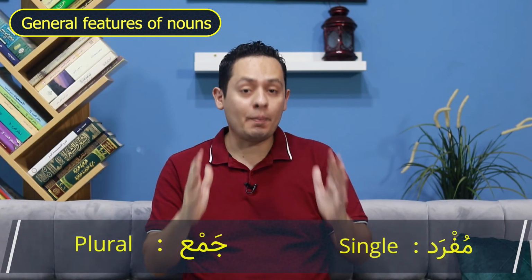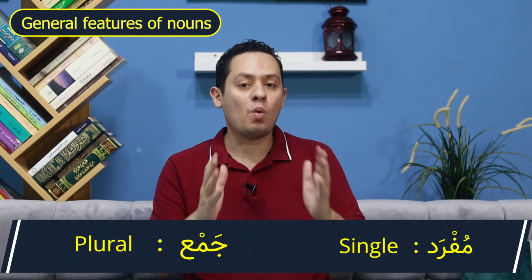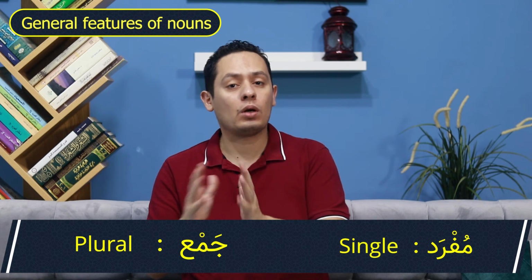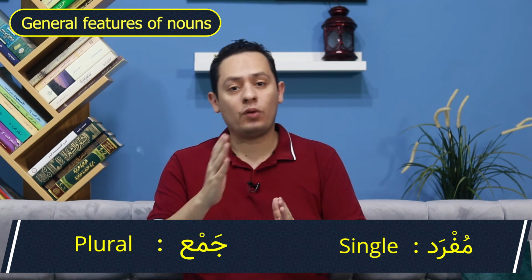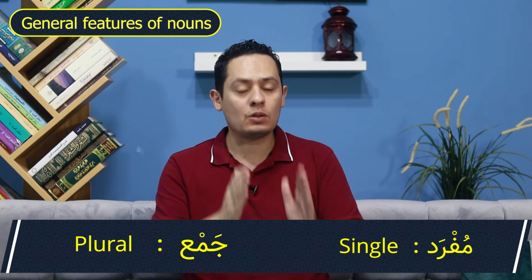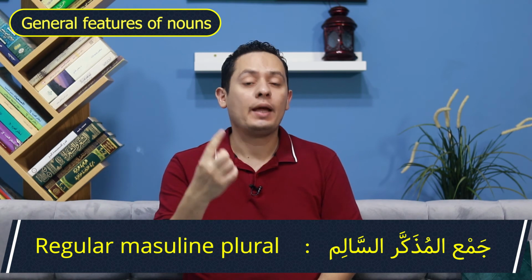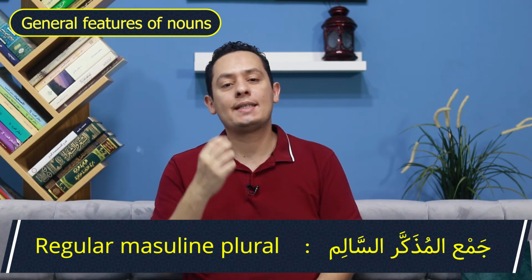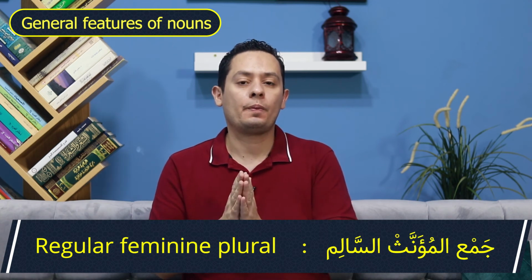In terms of number, Arabic nouns may be single, mufrad, or plural, جمع. The plural has multiple forms according to the masculine and feminine state. Number 1. جمع المذكر السالم, regular masculine plural.